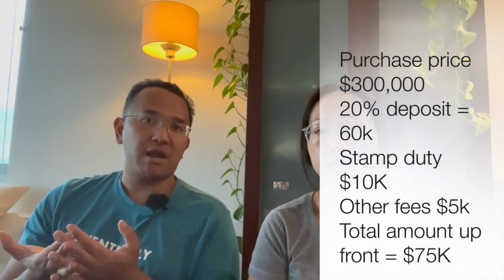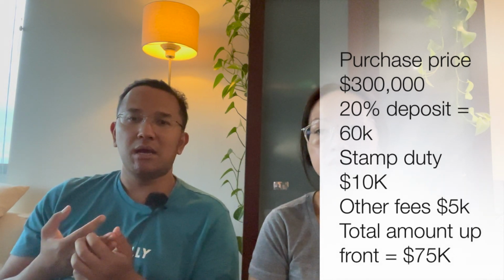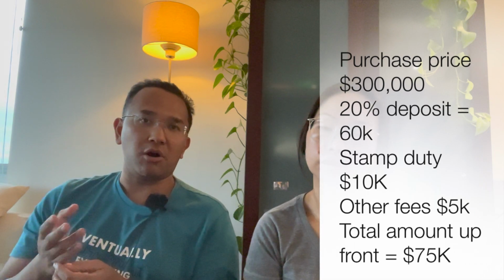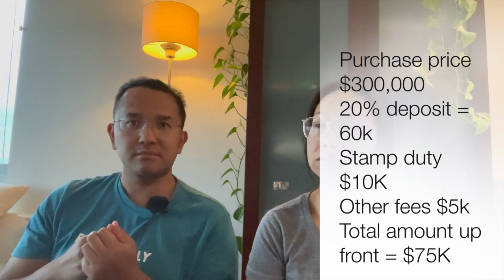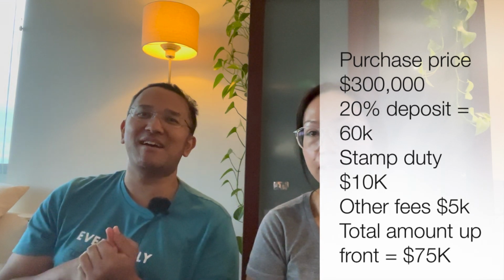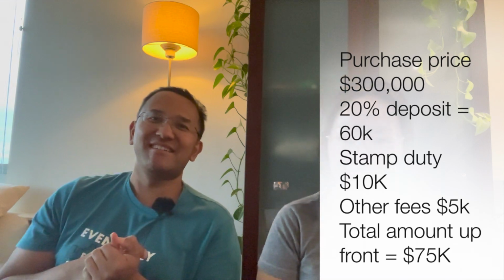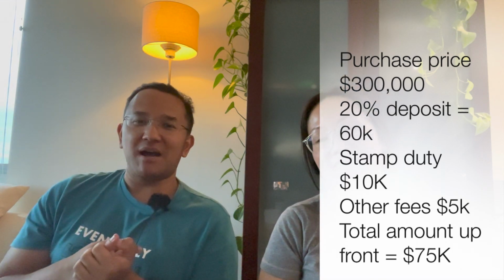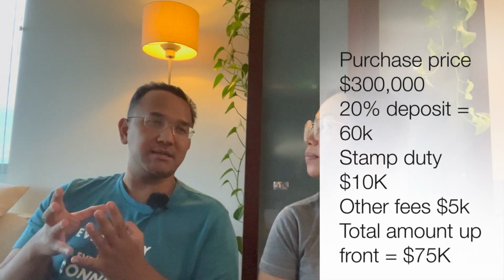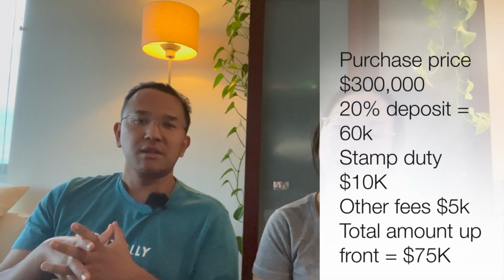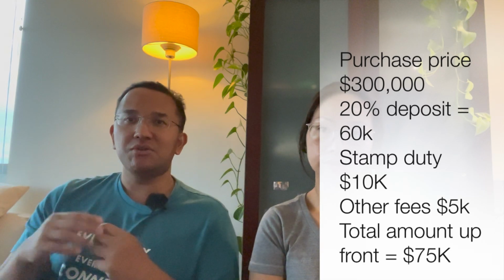With stamp duty on average about $10,000, and other admin costs such as your solicitor's legal fee and building and pest inspection, you'd be out of pocket about $5,000 or so upfront. So the total upfront money you're required to have is roughly $75,000, almost one third of the property price.